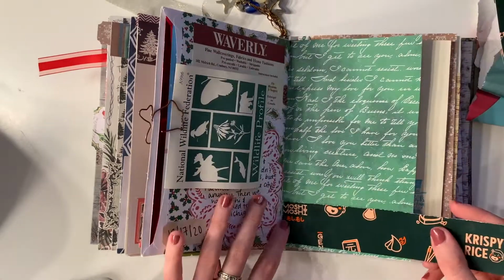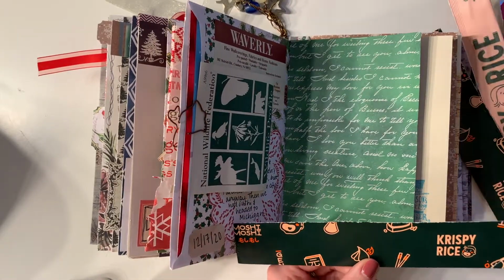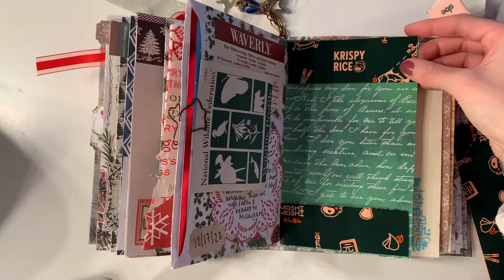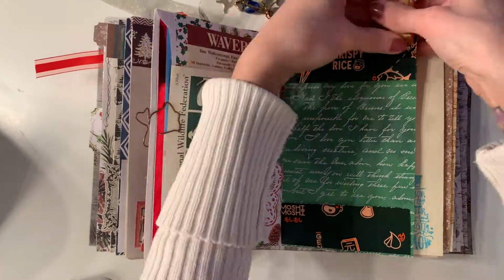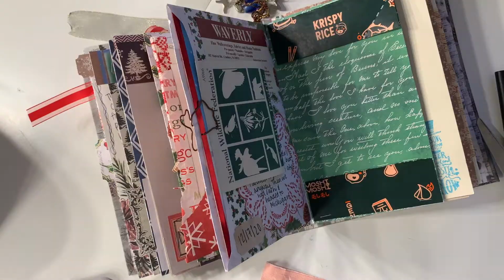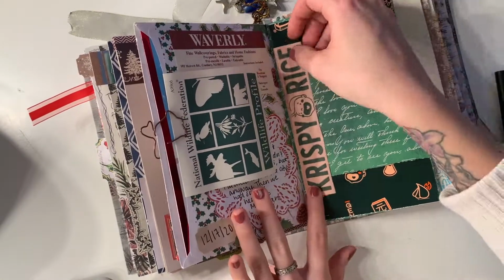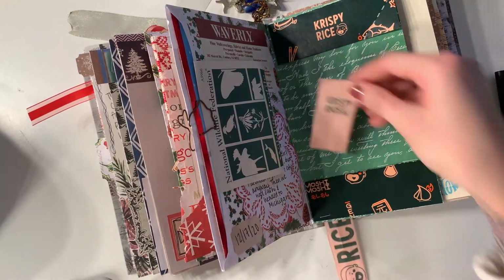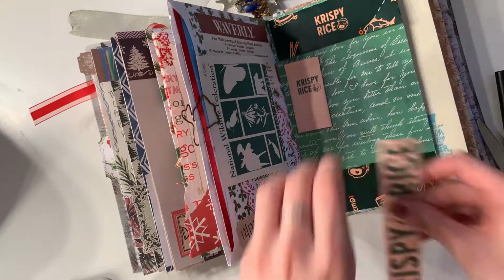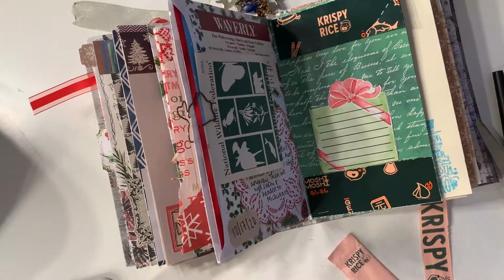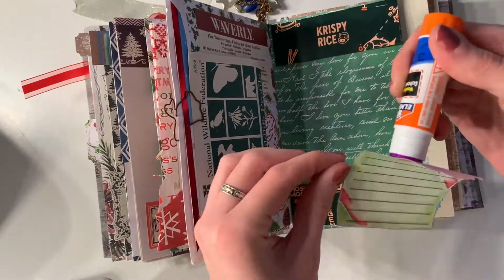And this is just some packaging from some sushi that we got. I don't eat fish, but they have this super yummy avocado truffle roll. Oh my gosh, I'm obsessed with it. It's so yummy. So I wanted to put some of that packaging in there. And then I'm also gluing down this little present.